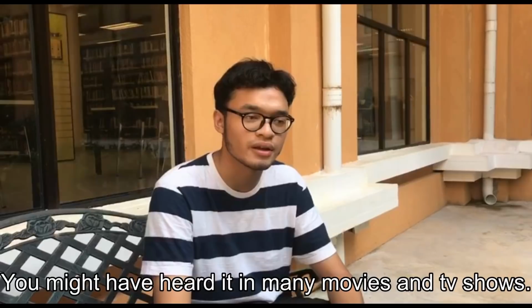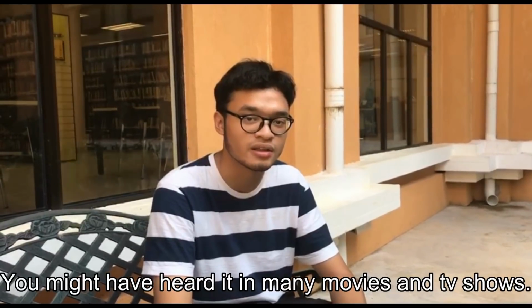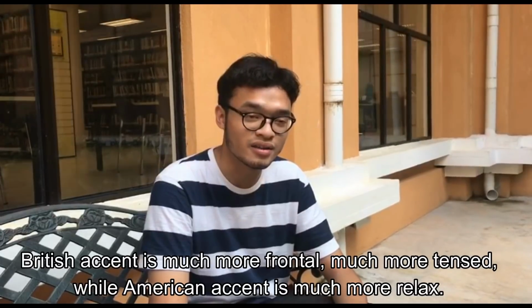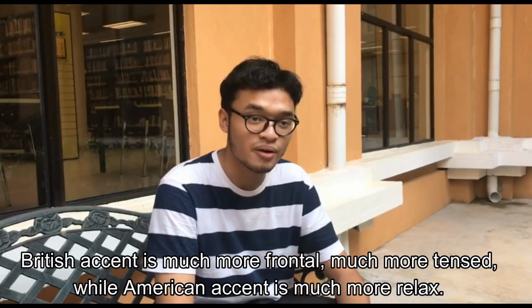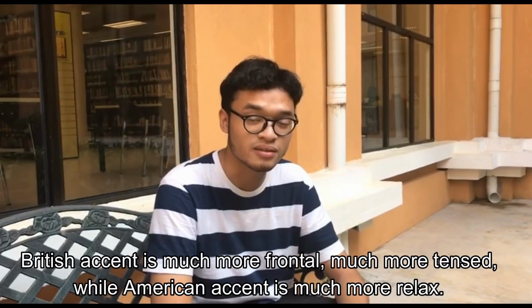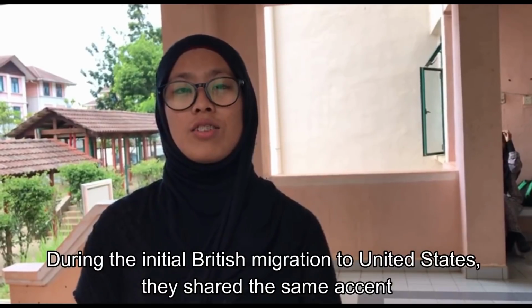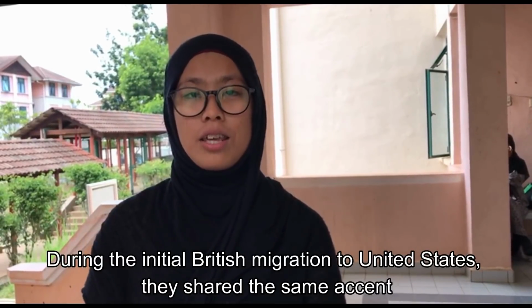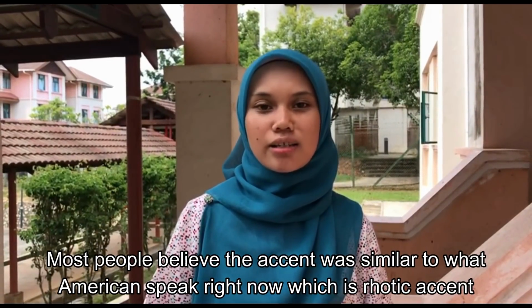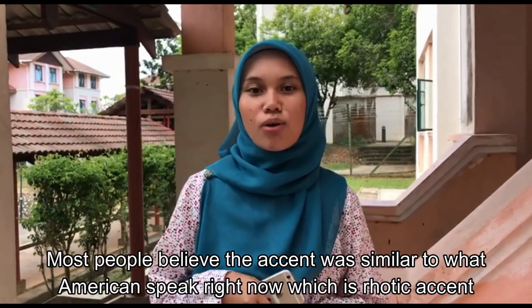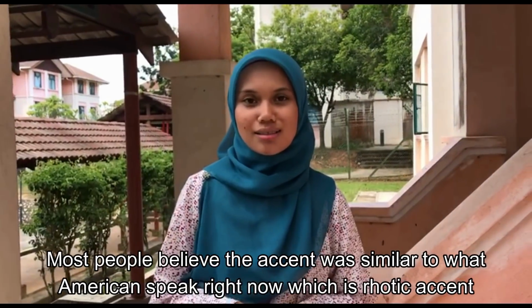If you have heard it in many movies and TV shows, the British accent is much more frontal, much more tense, while the American accent is much more relaxed. When the British migrants came to the United States, they shared the same accent. Most people believe that the accent was similar to what Americans speak right now, which is a rhotic accent.